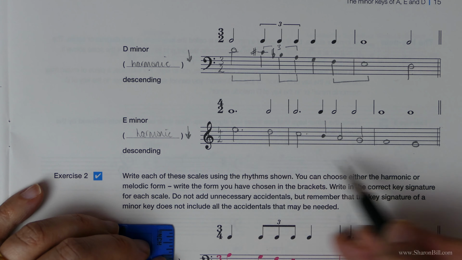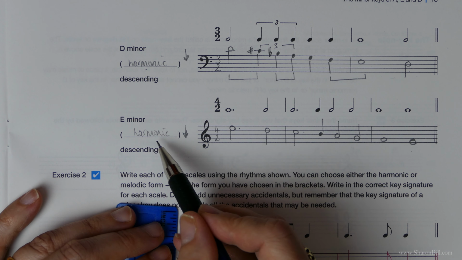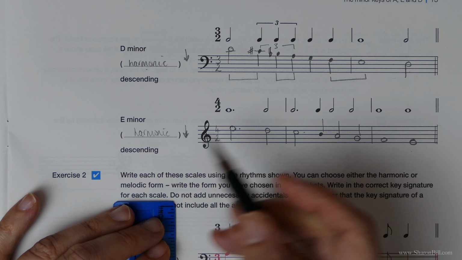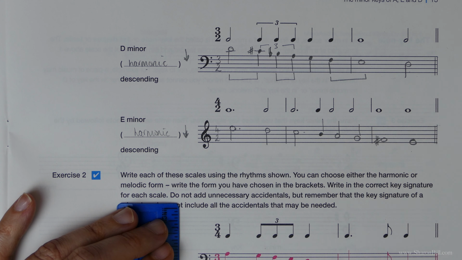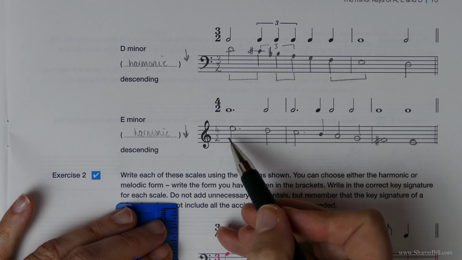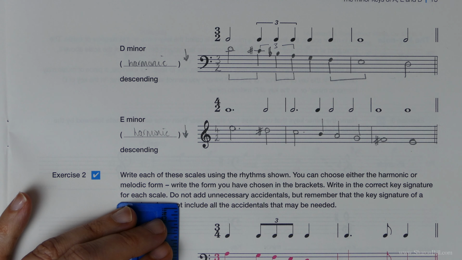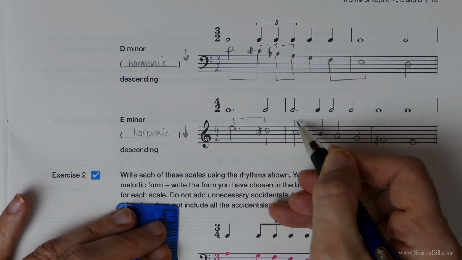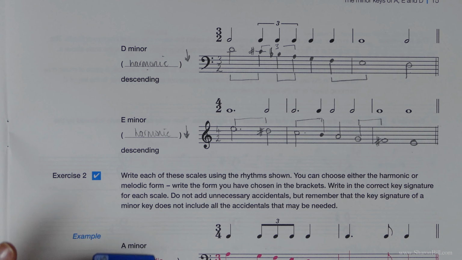Okay, so we've got the nuts and bolts in place. We just now need to add all the accidentals. So E minor is related to G major, so we need an F sharp. It could be a key signature, but they've asked for an accidental. And then the raised 7th, 8 to 7. There's our raised 7th, D sharp. And now we just need the semitones, so 8 to 7, 6 to 5, 3 to 2. And there we go, job done.